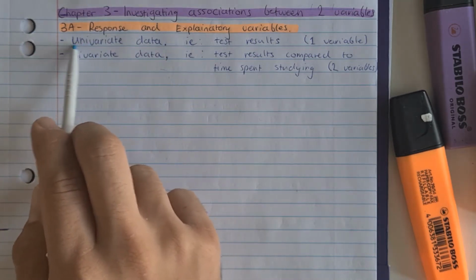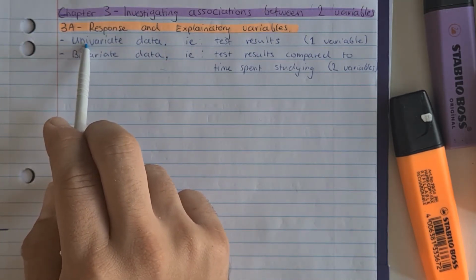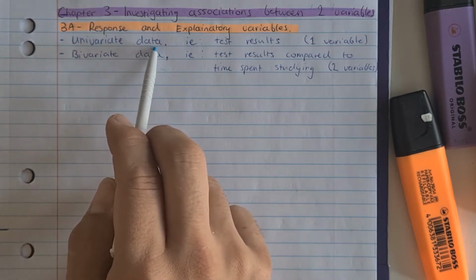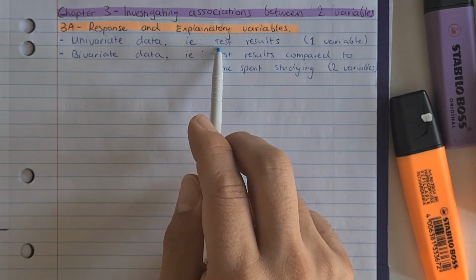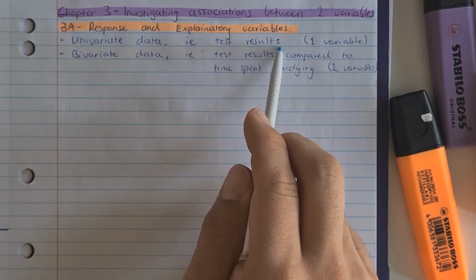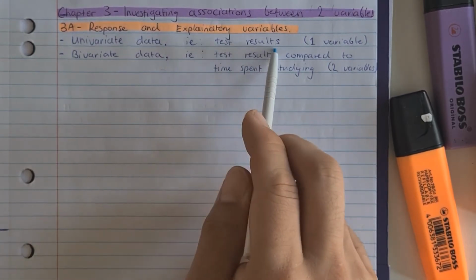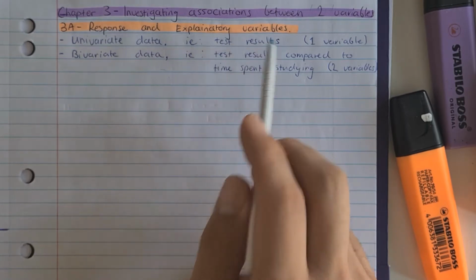Univariate, the prefix uni means one. So univariate data means data with only one variable. For example, if you were looking at test results only, test results is the only variable, so it's univariate data.